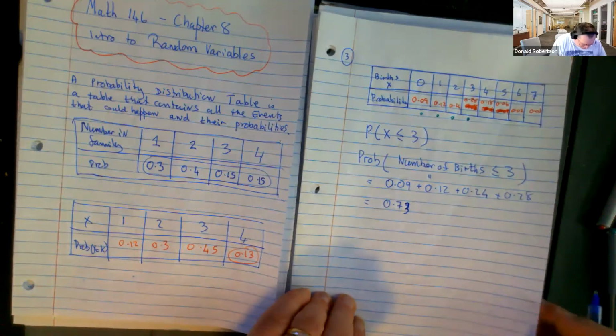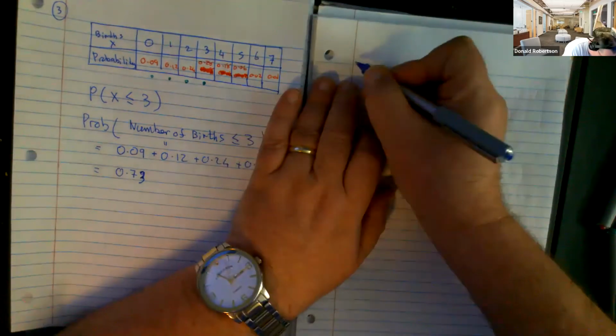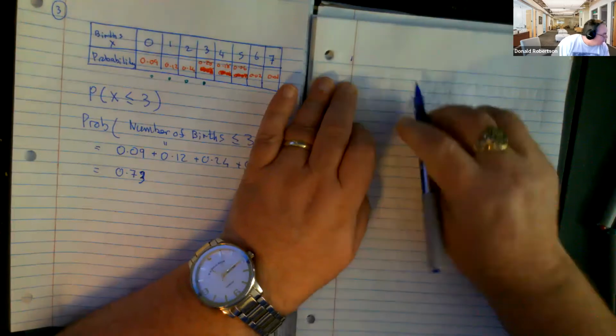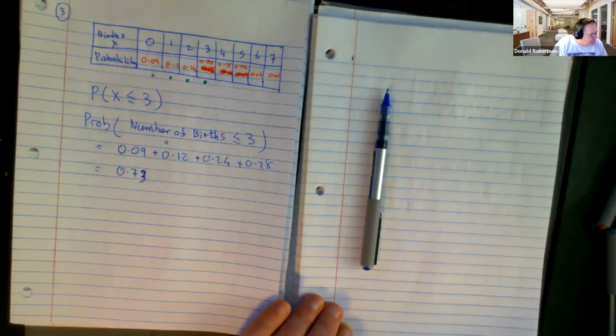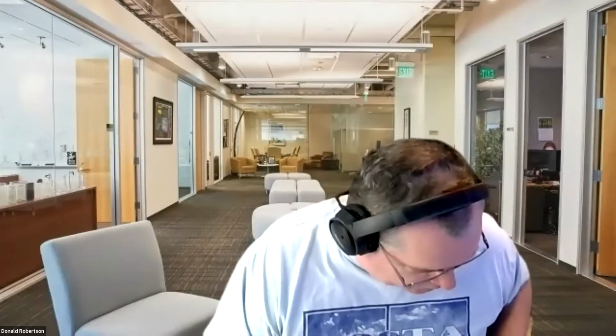Let's go on and do another one of those table ones. In question 4, well, actually I could do this one. It's probably quicker if I just do this one on the screen. So we're going to create a probability distribution table, right?